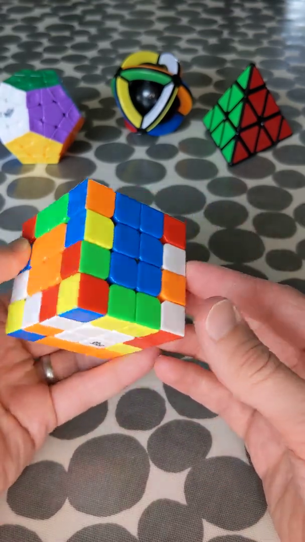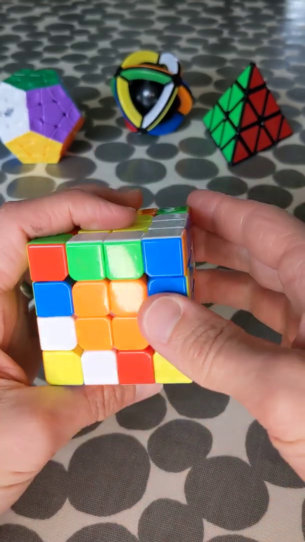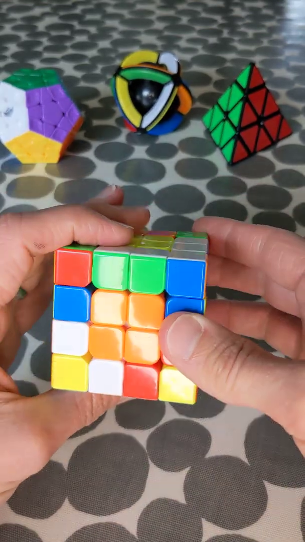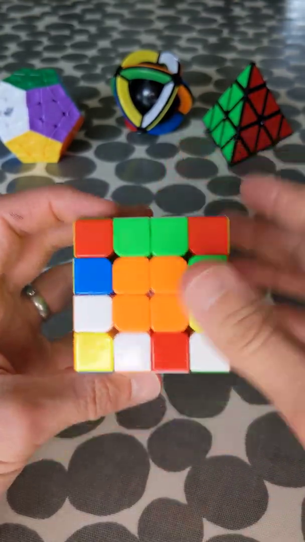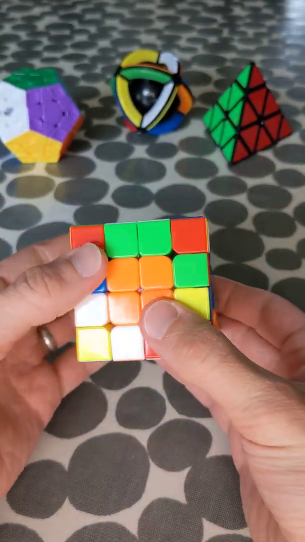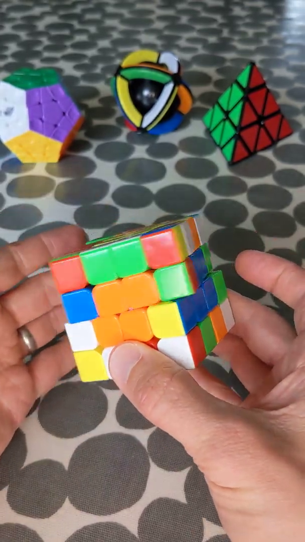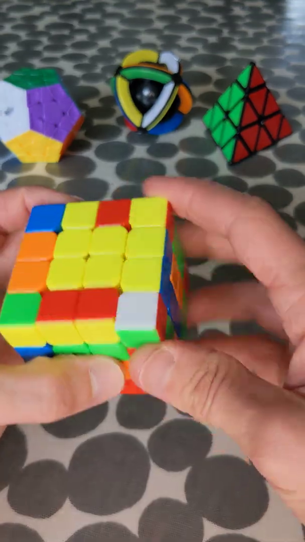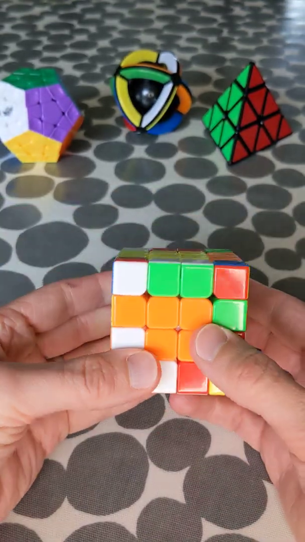Yellow and blue. Yellow and blue is opposite it, so I need to make sure that they are on different slices. Again, I'm always keeping the yellow on the top. Down, to the right, and the bottom, and there, to get my two different slices, or two different levels of the same slice. That one's unmade, so it's perfect.